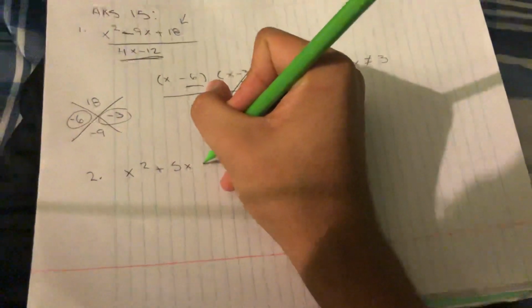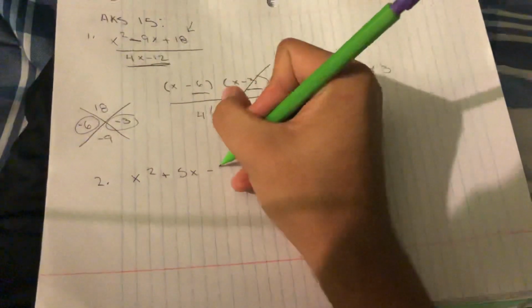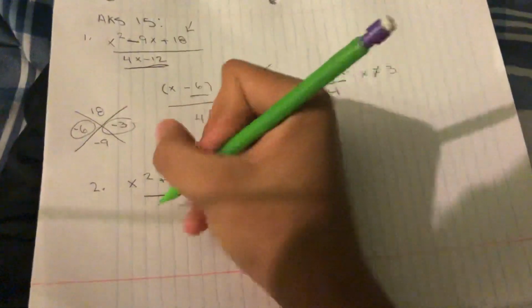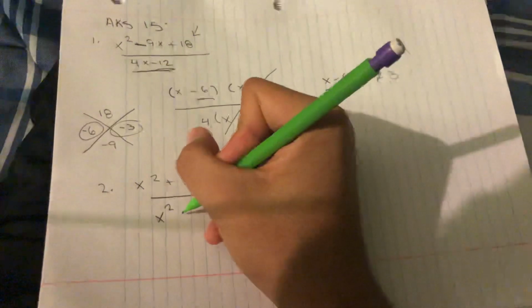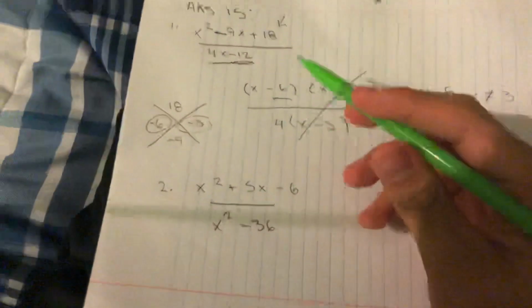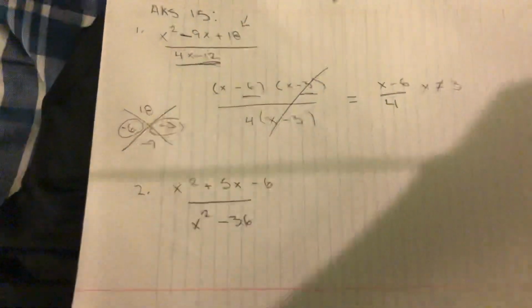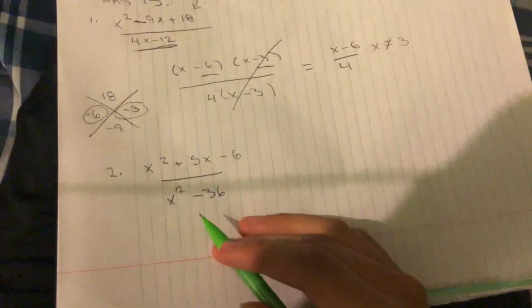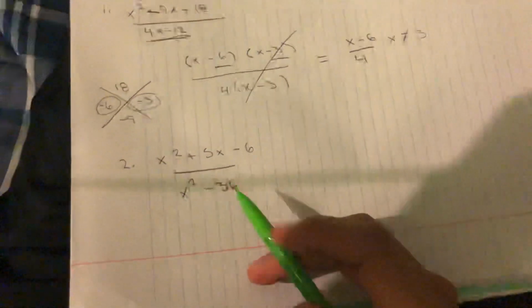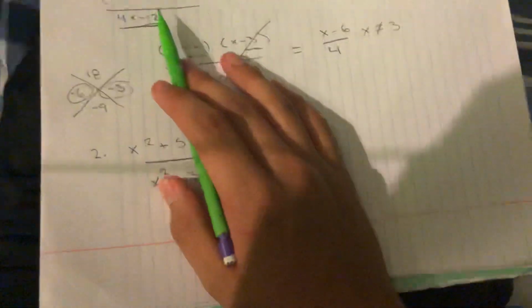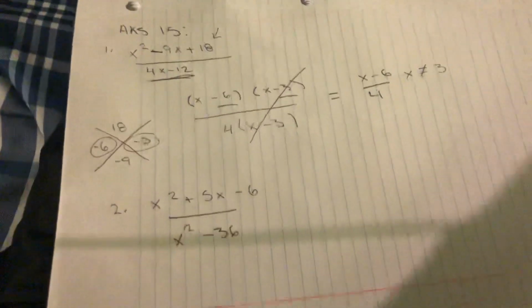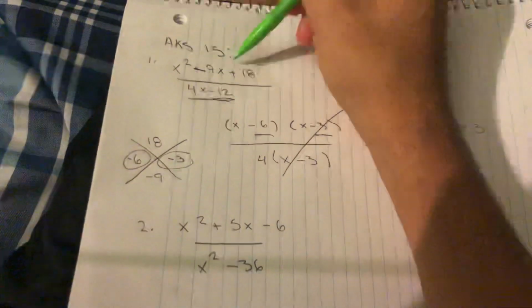We can do x to the power 2 plus 5x minus 6 over x to the power 2 minus 36. Okay, so these are basically the same thing, both AKS 15, but this one is multiplying and dividing expressions. This one's adding. Or no, I think this one is also multiplying. Okay, so we have to simplify this.